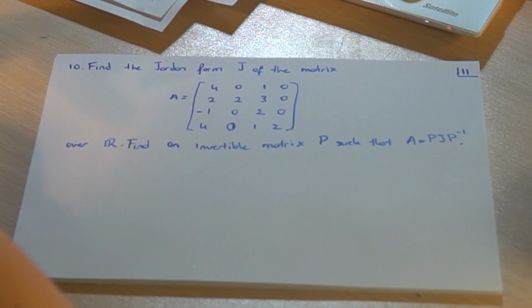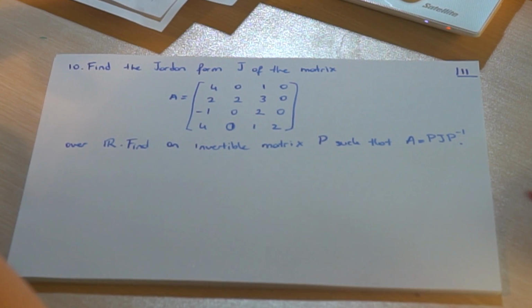Question 10 is find Jordan form J of the matrix A over R. Find the invertible matrix P such that A is equal to PJP inverse.